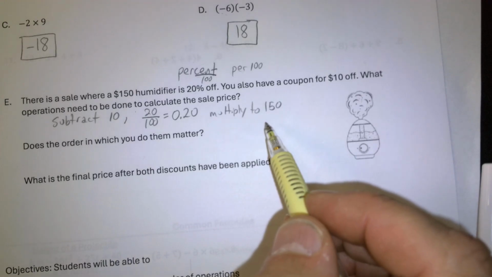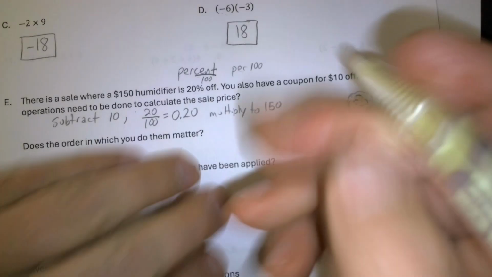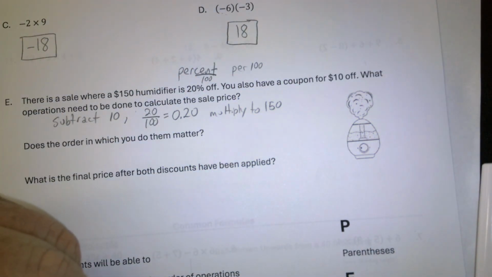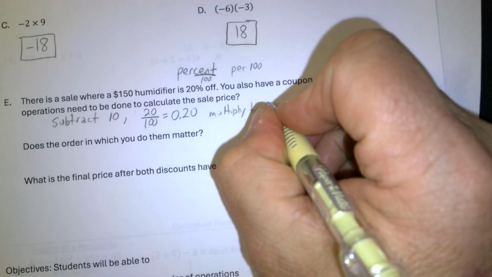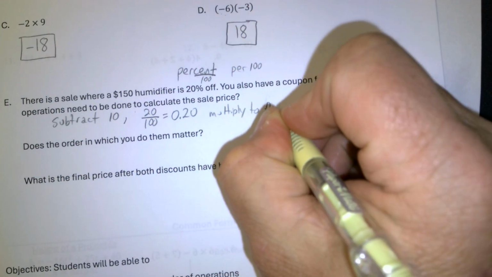I don't know if that's quite exactly accurate. You're going to multiply it to, we'll say, the price. Because it's going to actually change depending on what we decide to do first. So we'll just say to the price.